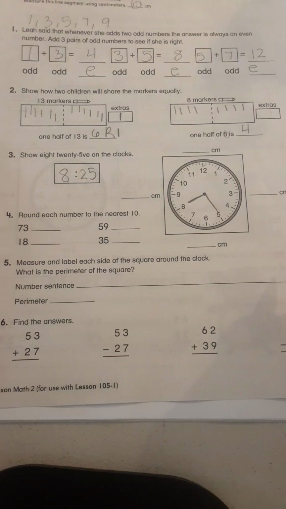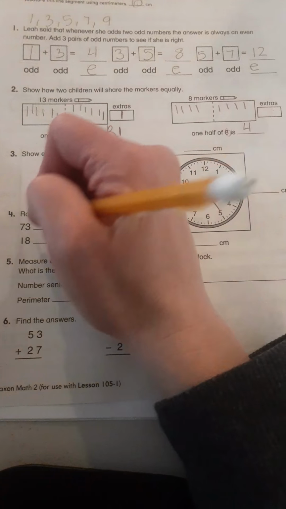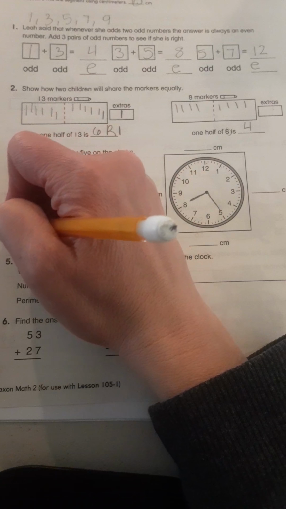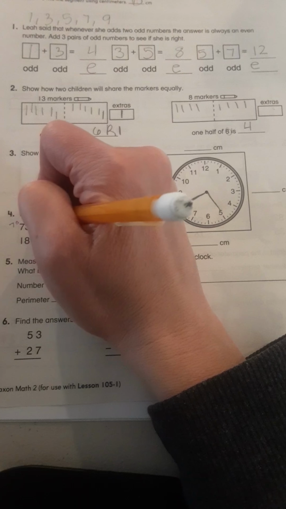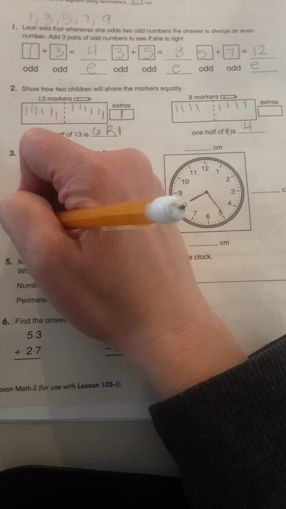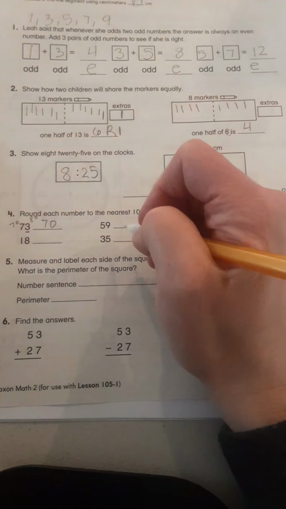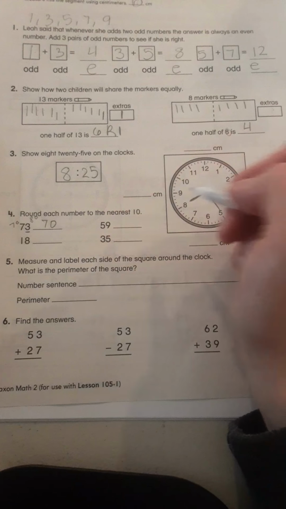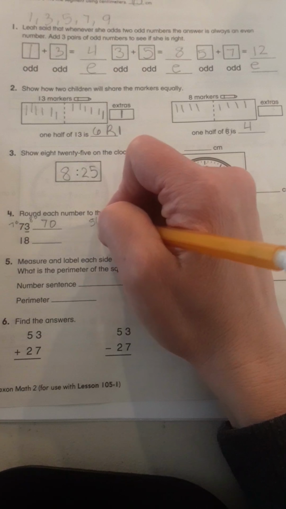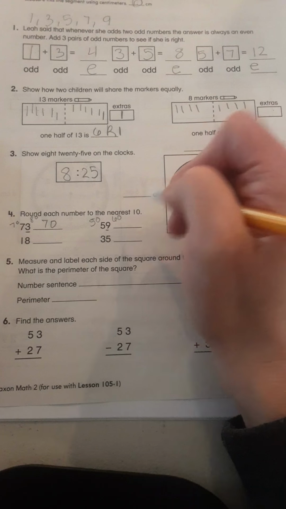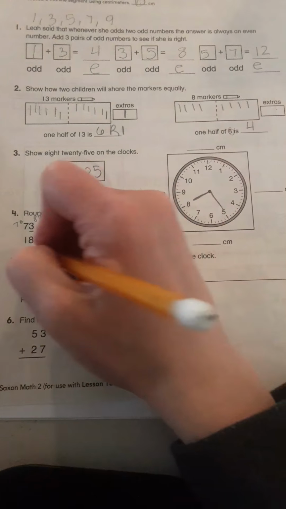73, we want to round each number to the nearest 10. So 73, the 2 tens are 70 and 80. The 3 says to stay the same at 70. 59, the 2 tens are 50 and 60. The 9 tells me to go up. So my answer is 60.